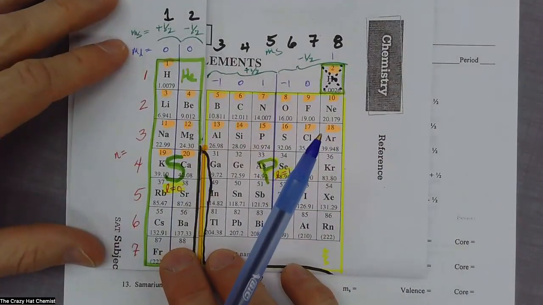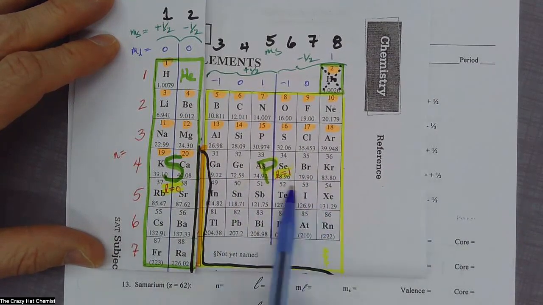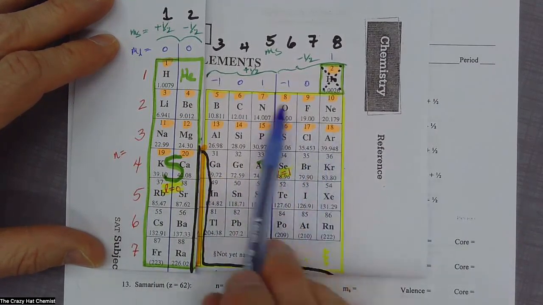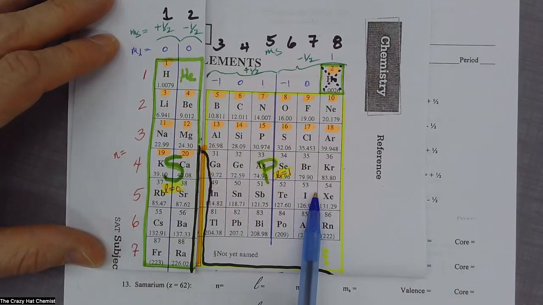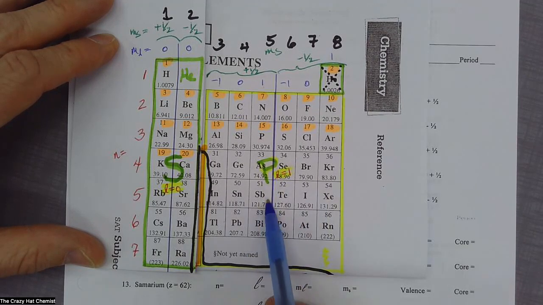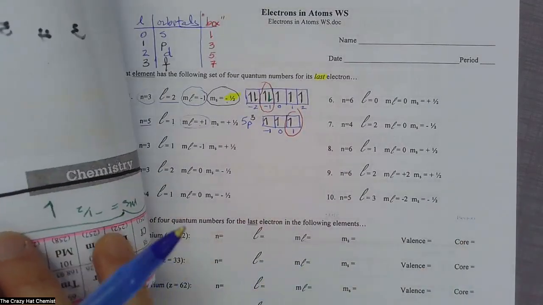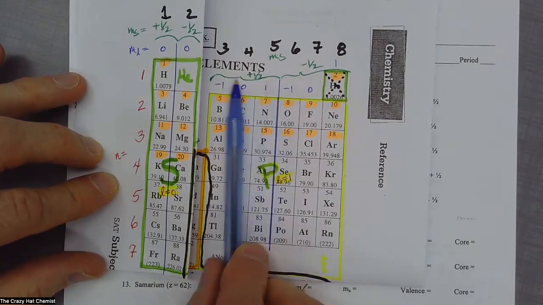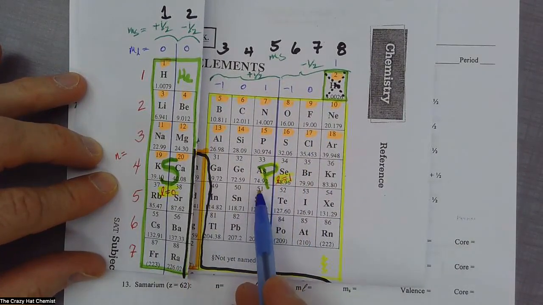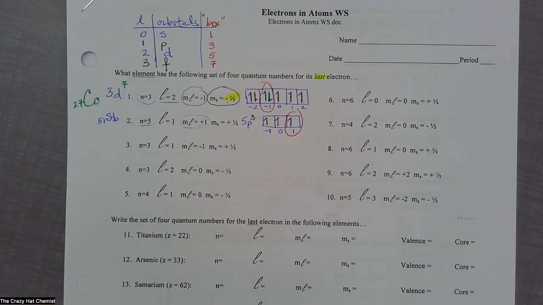It's a positive 1 in the box. So these are the p's. So it's one of these 5 right here. These are the p's, this whole block right here. So it's one of these 6, excuse me. And so it's a plus 1. So it's either antimony or it's xenon. And that last quantum number of being plus 1/2 tells me it's in the first half. So that would be antimony. That's element 51. Boom. That's exactly what we got right here. All right. So let's see if we can keep on moving to this next one.